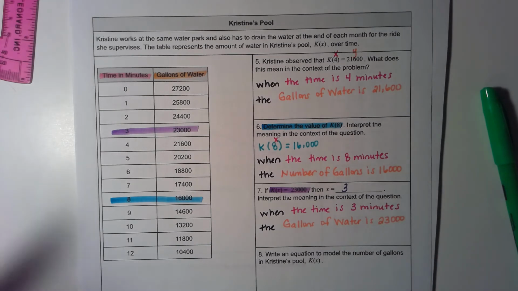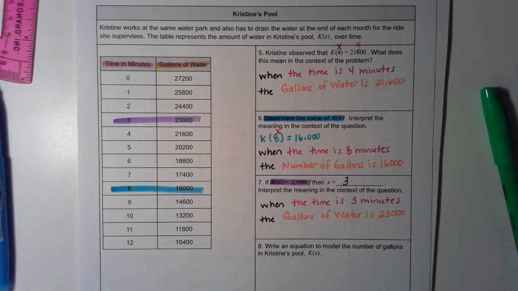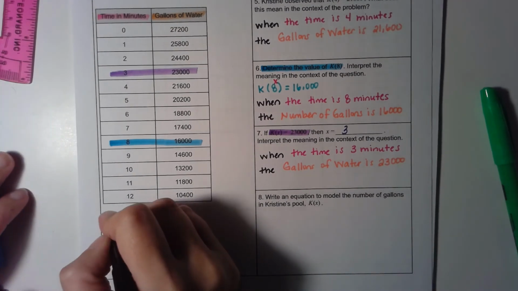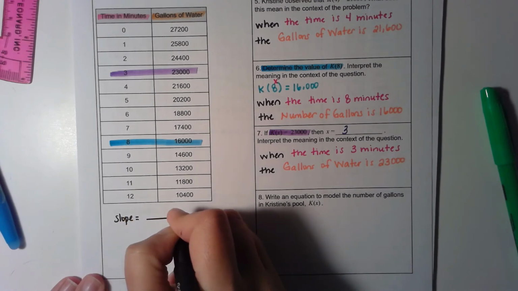Last but not least, write an equation to model the number of gallons in Christine's pool. Now, unlike our previous problem, we already have a nice table here, so what we're going to need to do is figure out the slope. In order to figure out the slope, we're going to need to do change in y over change in x.